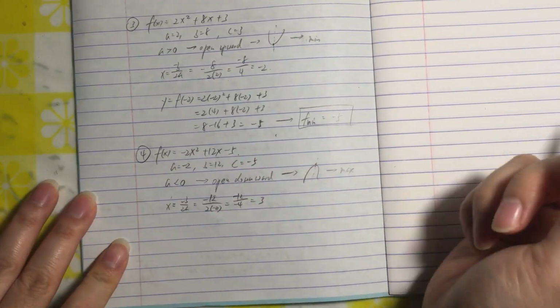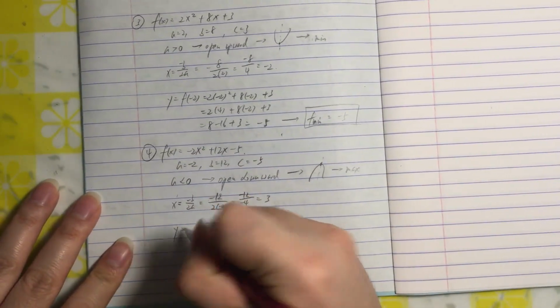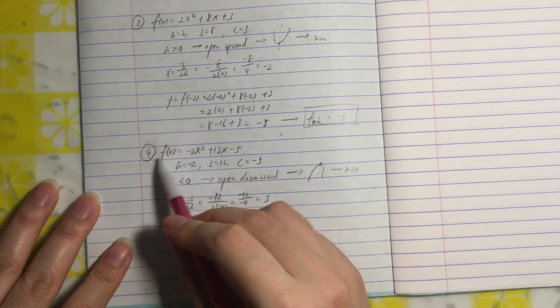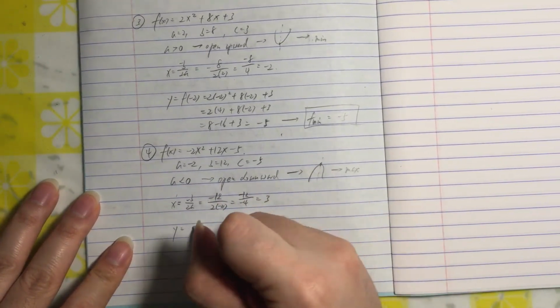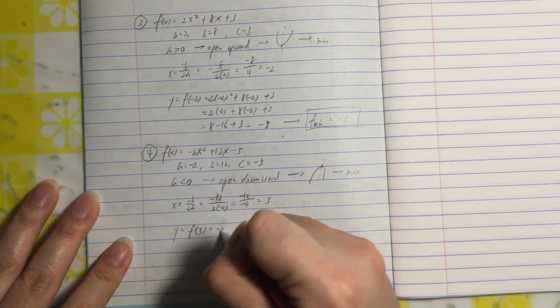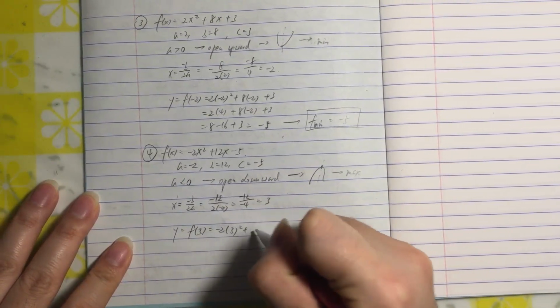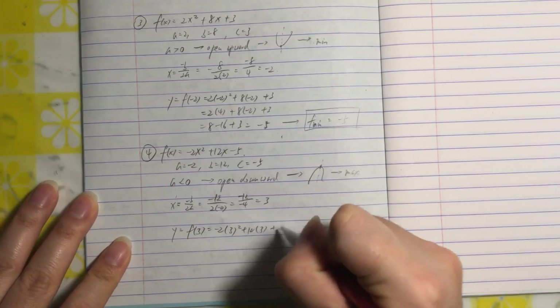For the maximum or minimum, always use the y-coordinate. So we plug in 3 for x to find the y-coordinate. Here y equal to f of 3, which is -2 times 3 squared plus 12 times 3 minus 5.